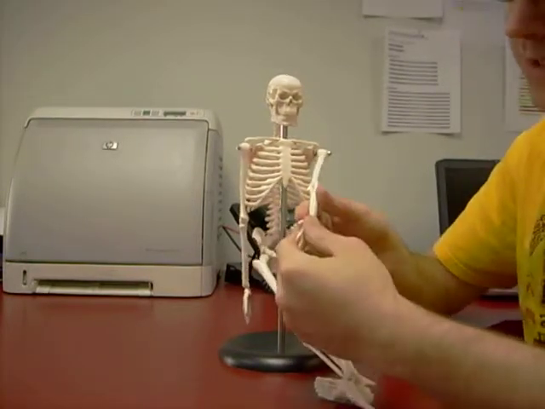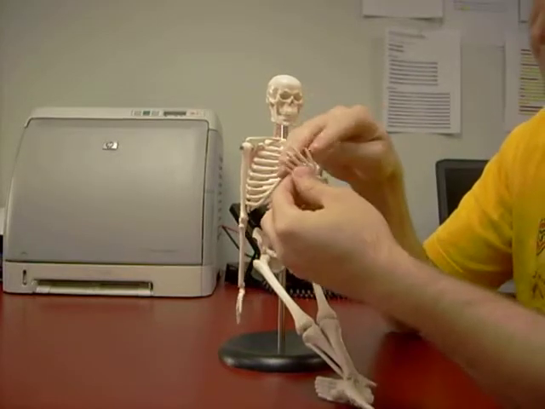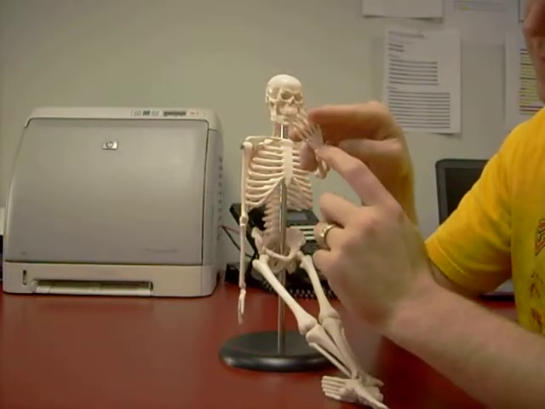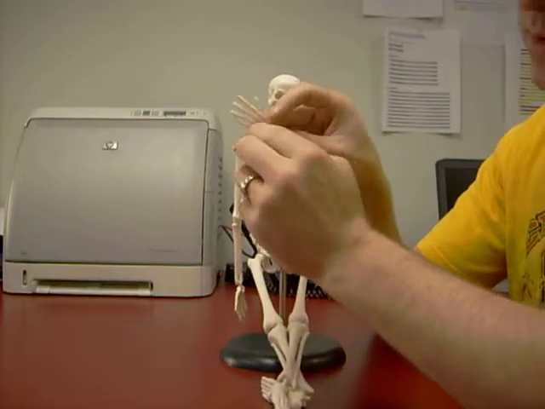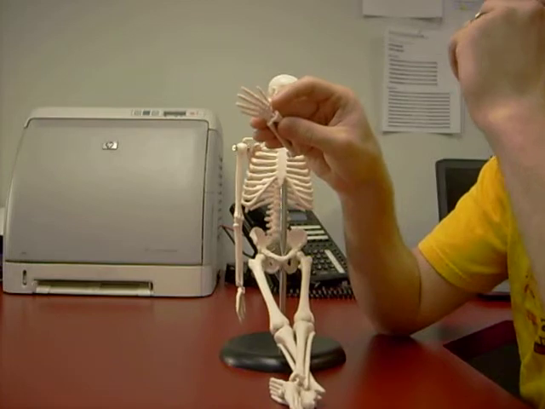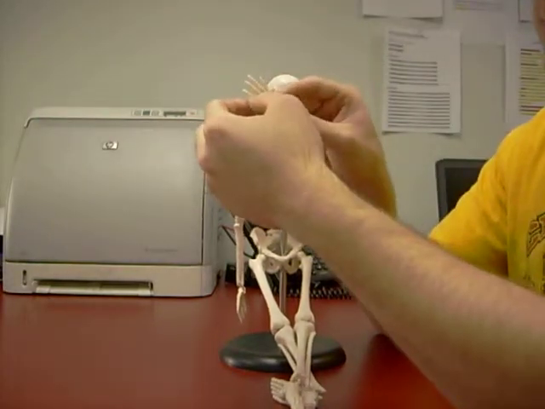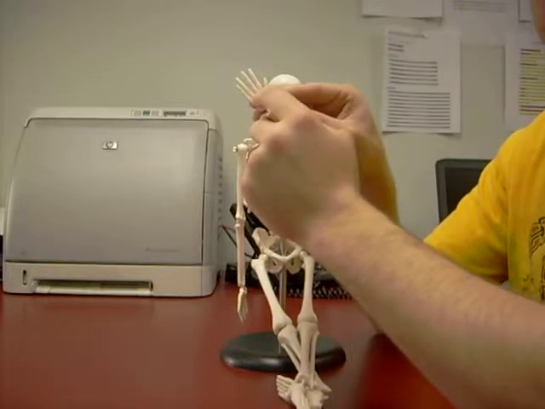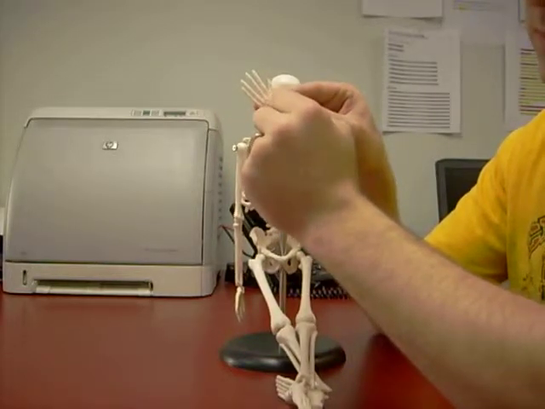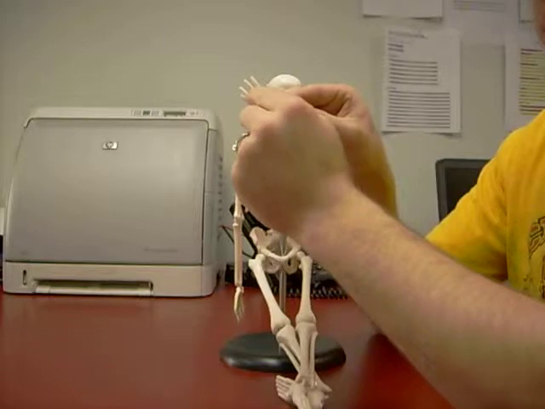The forearm attaches to the hand through the carpal bones, then we have our metacarpals and our phalanges. Our ring finger would be our fourth metacarpal that attaches to the carpals and then to the phalanges.